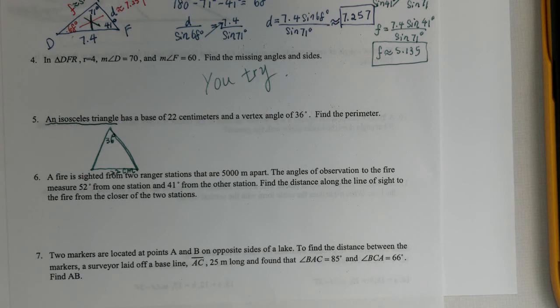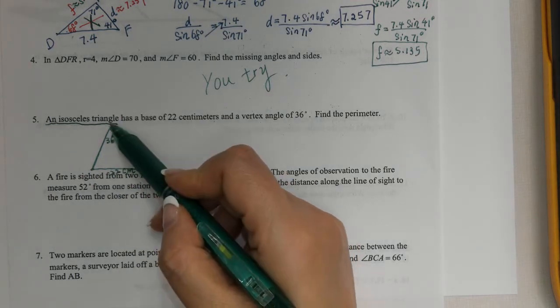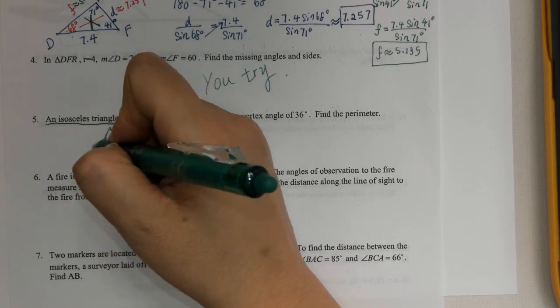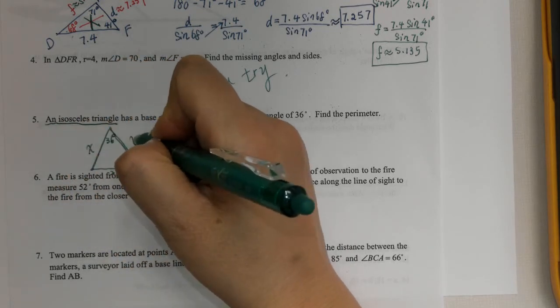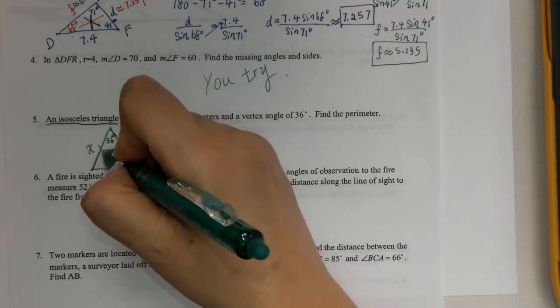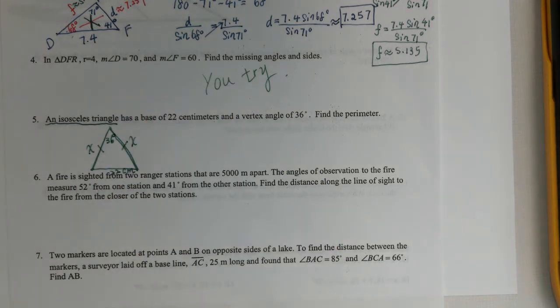Okay. We wanted to find the perimeter. Perimeter means all 3 sides add together, so we need the length of this side and the length of this side. They're isosceles, so they are congruent, so they both should be x. According to the information, this is the best I can do at this point.